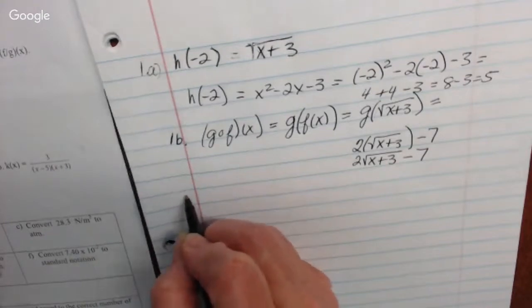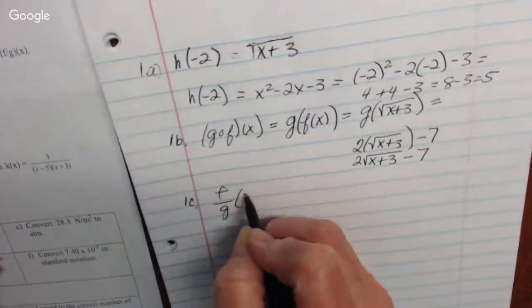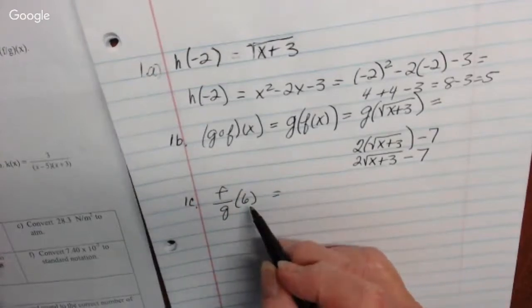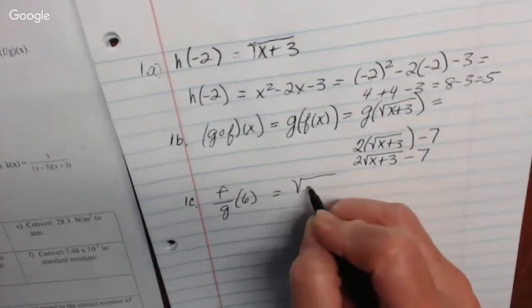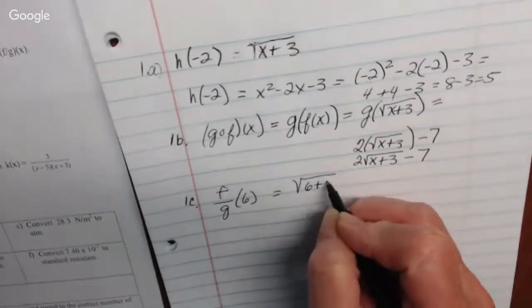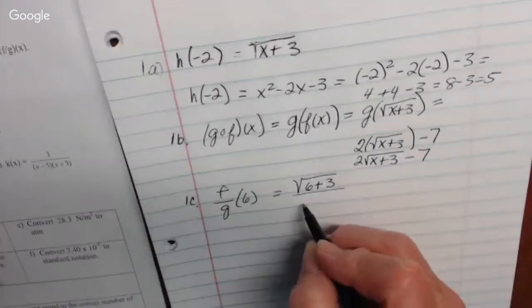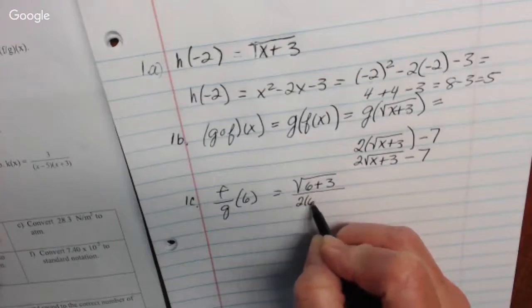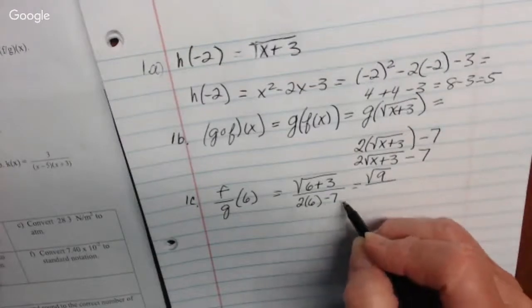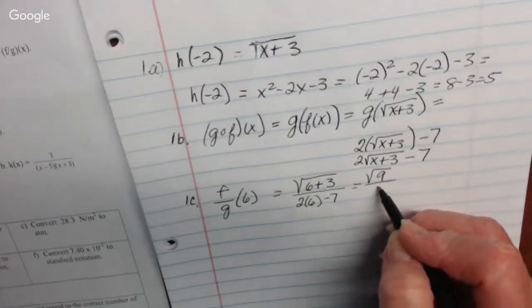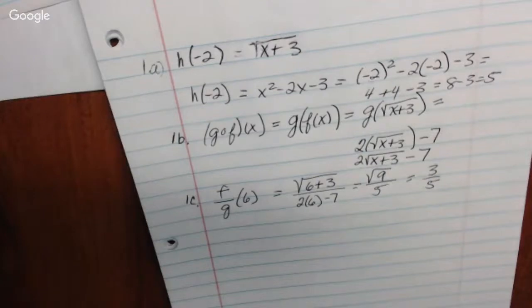All right, so then we have 1c, which is f over g of 6. So again, we're replacing the x with a 6. My f function is that square root of x plus 3. So for the x, I'm going to put in 6 plus 3. And then my g function is 2x minus 7. So 2 times 6 minus 7. I'm going to have the square root of 9 over 12 minus 7. And so we'll have 3 over 5. And that's our answer to that problem.